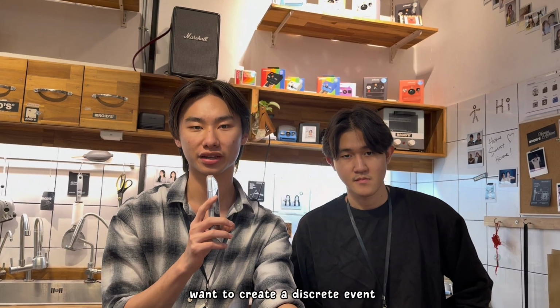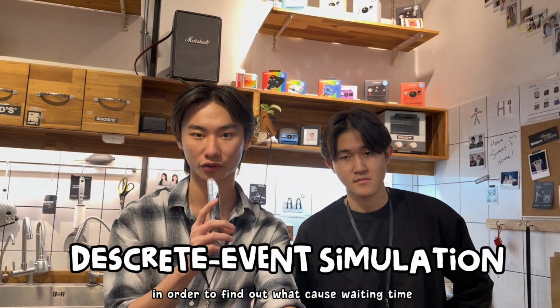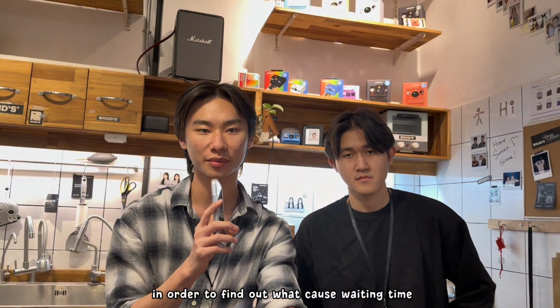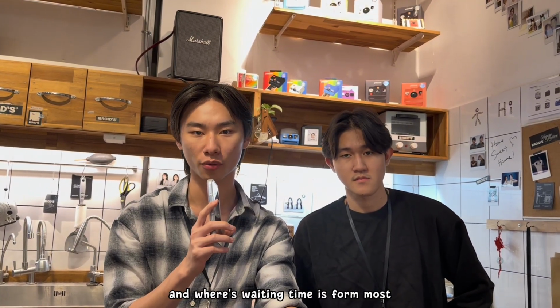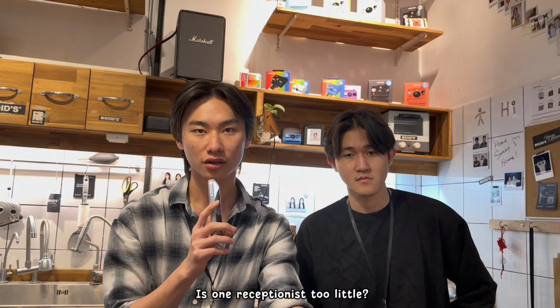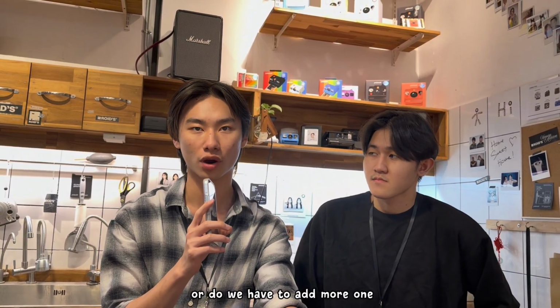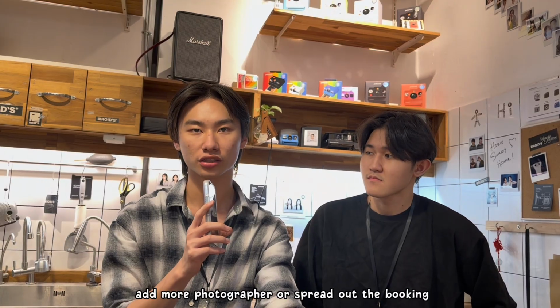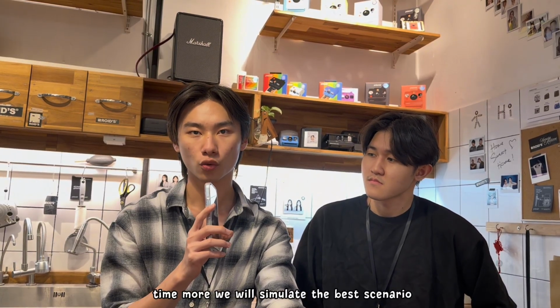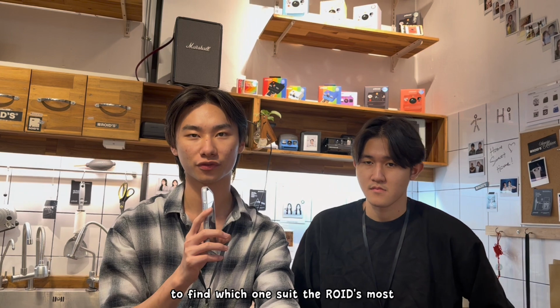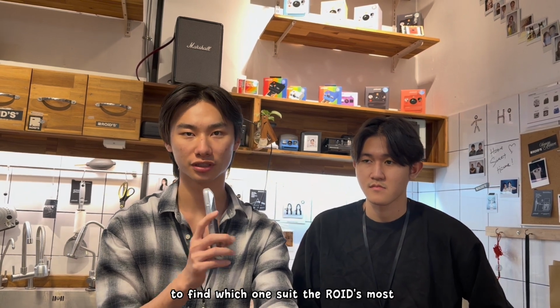We therefore want to create a discrete event simulation in order to find out what causes waiting time and where waiting time forms most. Is one receptionist too little, or do we have to add more photographers or spread out the booking time more? We will simulate the best scenario to find which one suits ROID most.